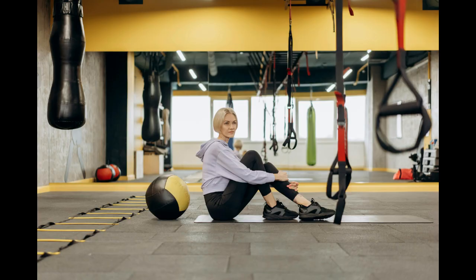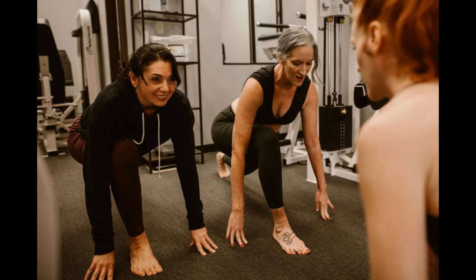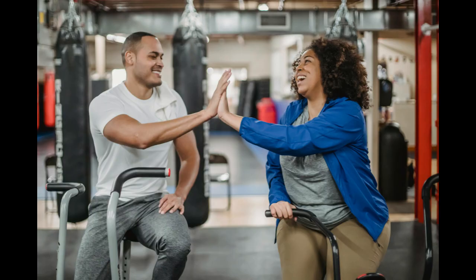Step 1. Define your gym concept and target market. Before diving into logistics, clarify what type of gym you want to open. Will it be a traditional weightlifting gym, a boutique fitness studio, a yoga center, or a hybrid? Knowing your niche helps tailor your business plan and marketing.